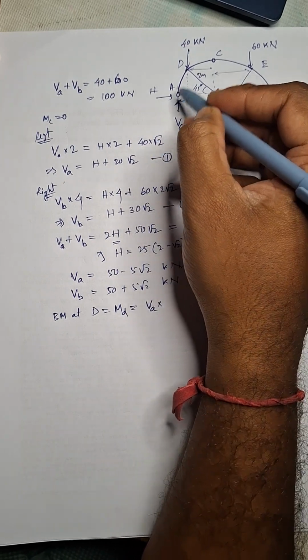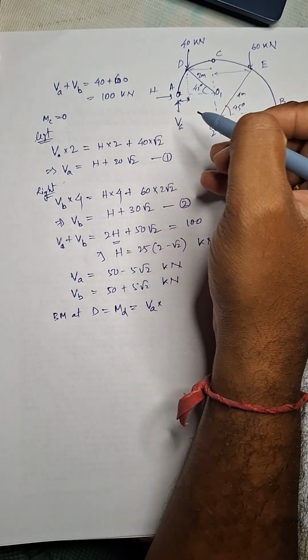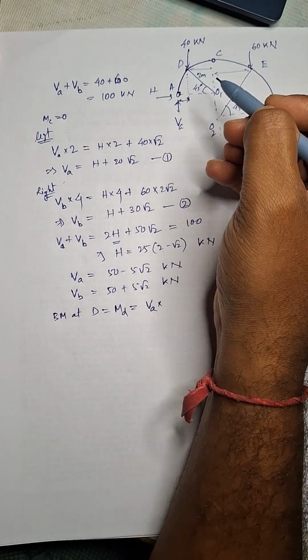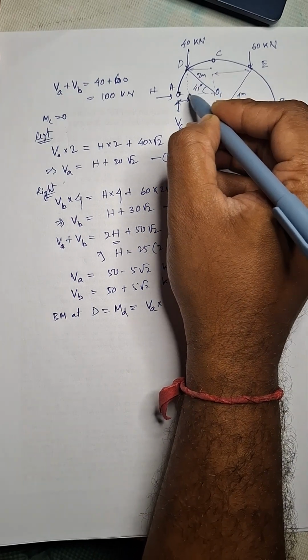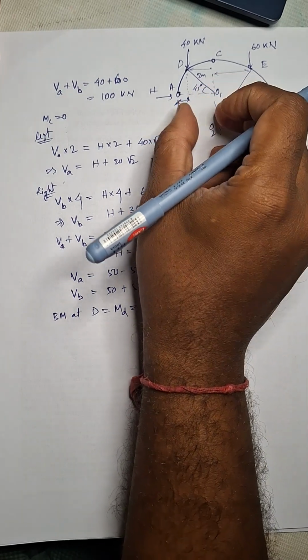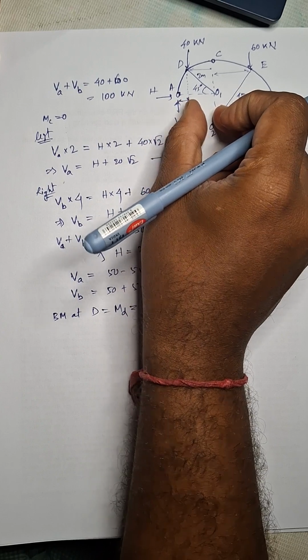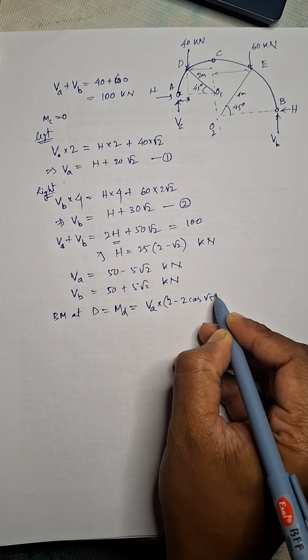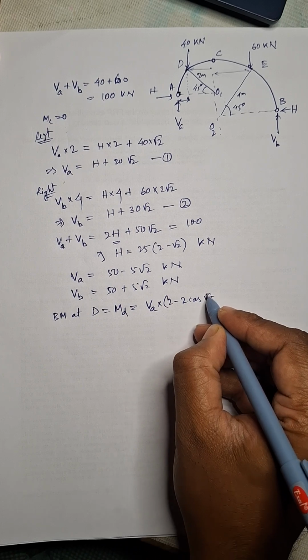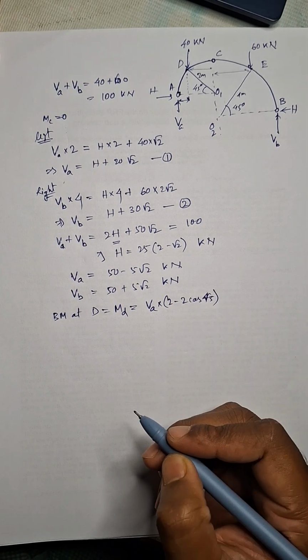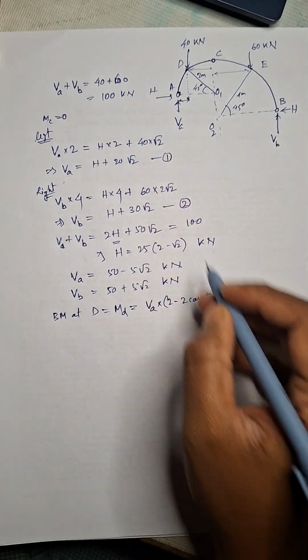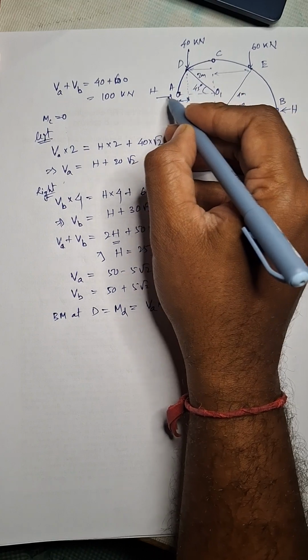We can find this if this is semicircular, with this distance 2 sin 45. If this is 2 cos 45, this length will be the full length 2 minus 2 cos 45. This will be 2 minus 2 cos 45. This is VA.